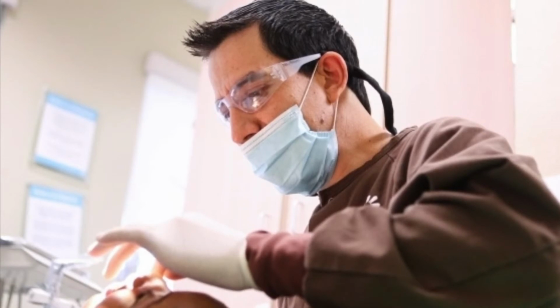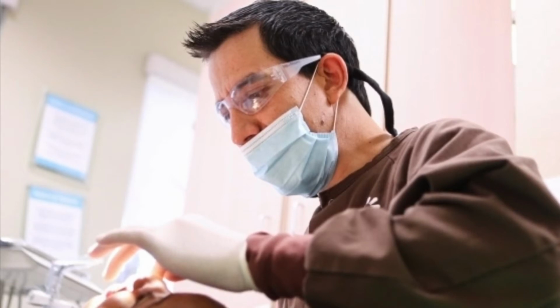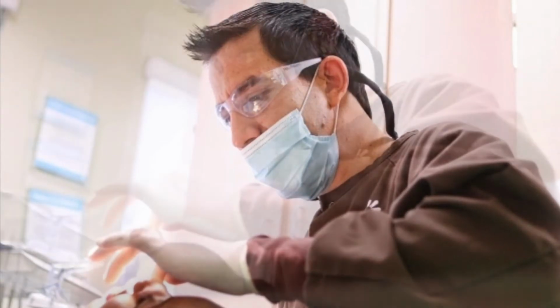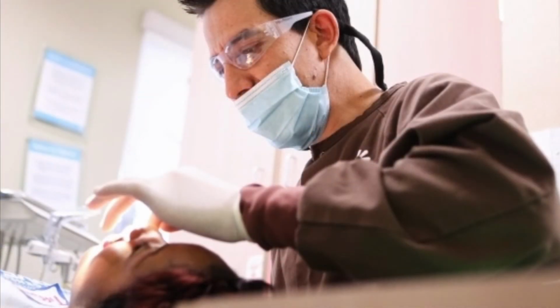Number 2, determine the number, location, size, shape and direction of roots and root canals. Again, I will repeat it.